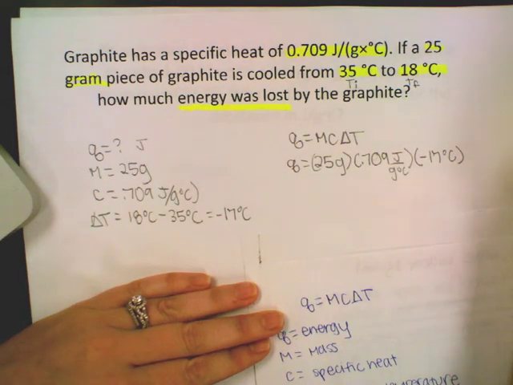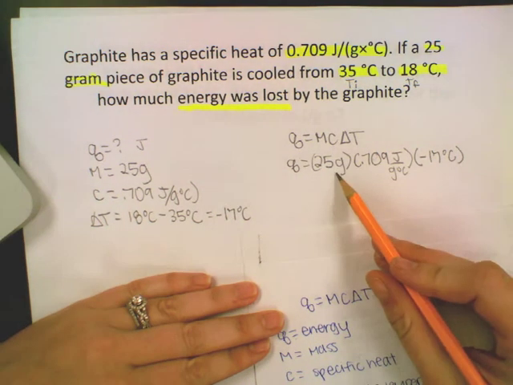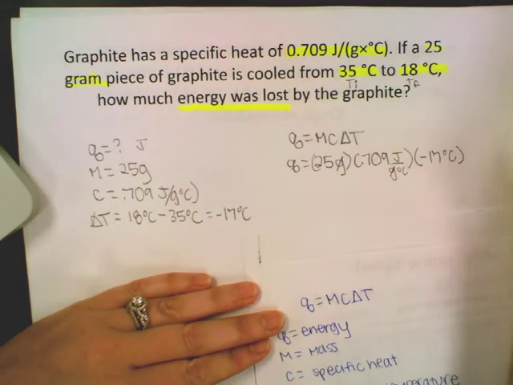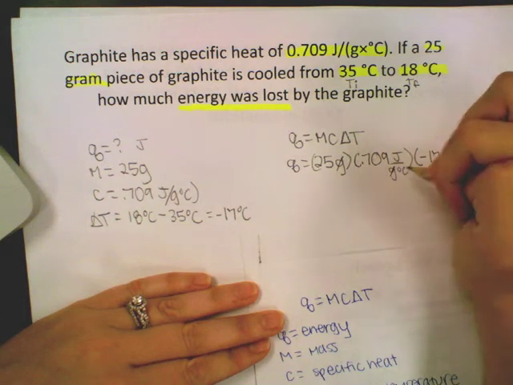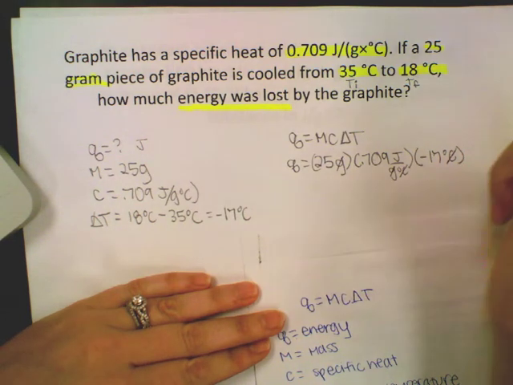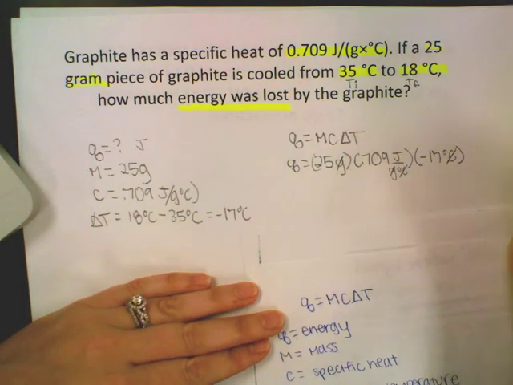Okay, so we can see already we've got grams on the top here, grams is on the bottom here, so those units are going to cancel. You're given Celsius down here, Celsius right here, so those units cancel. And the unit that we're going to end up with is joules. Okay, and since we are looking for the amount of energy, that means that we plugged everything in correctly.